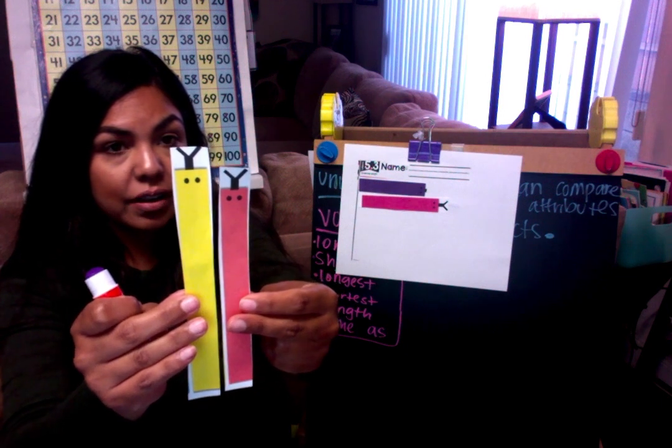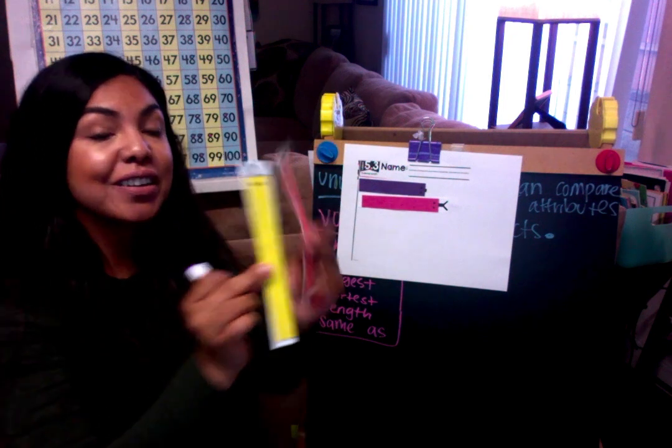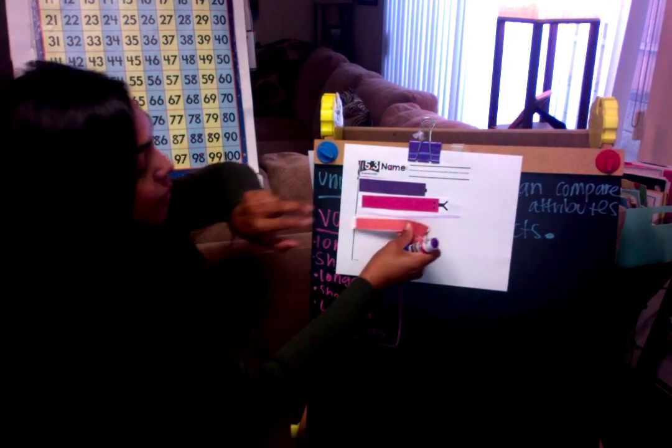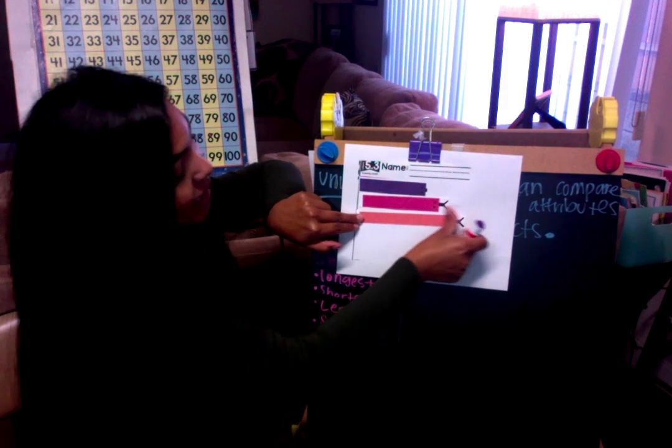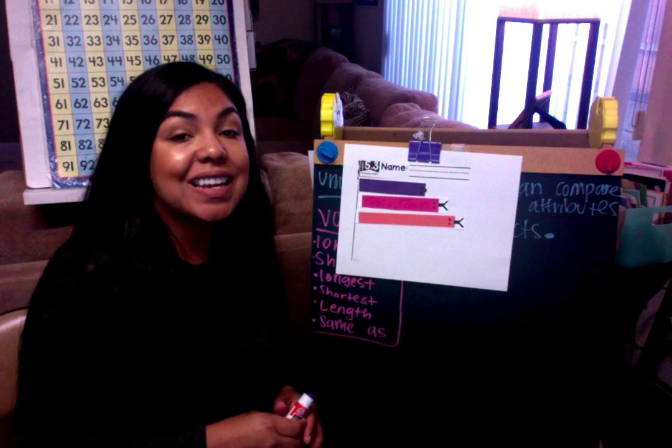Which one is shorter? Orange. It is. Good. And the yellow one is longer. Good. So I'm going to go ahead and put some glue here, and I'm going to put that orange guy right under, because I know that one is the next one in my order.